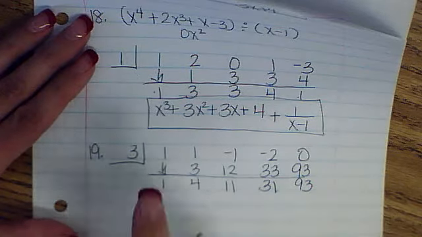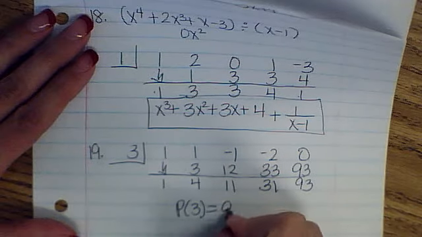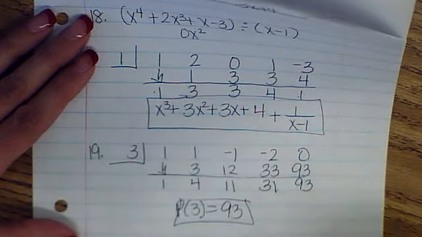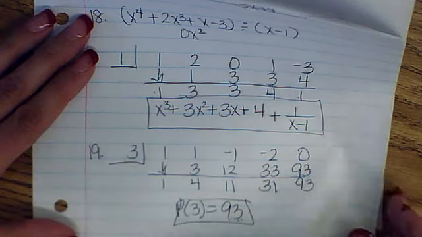Now, we weren't dividing here, we were just finding P of 3. So P of 3 is that 93, it's that remainder. So P of 3 equals 93 is your answer.